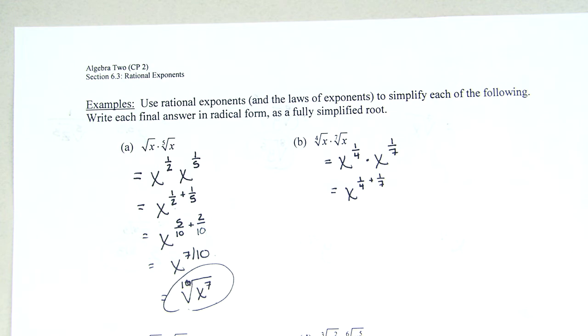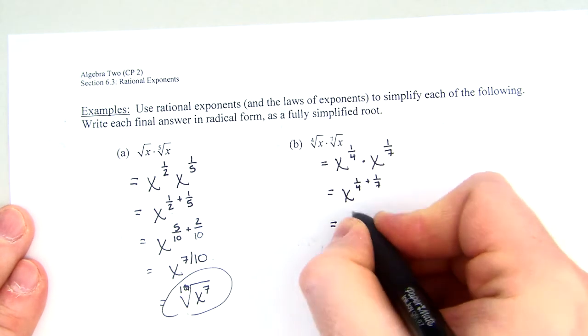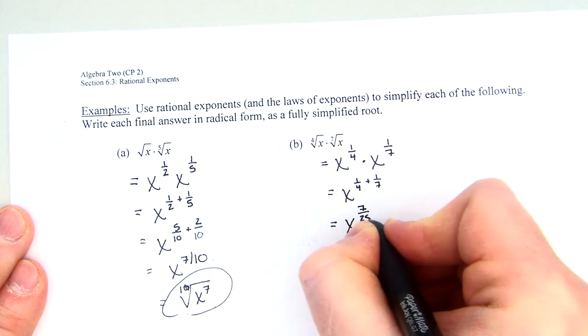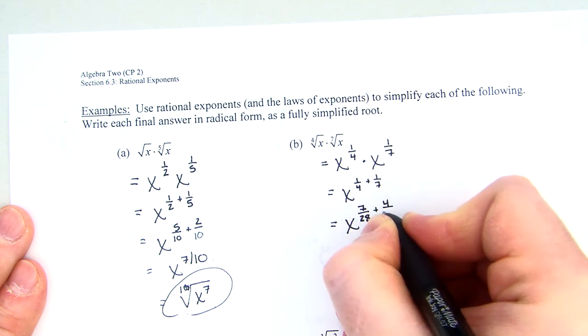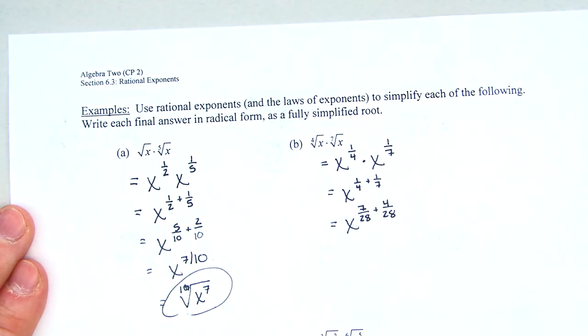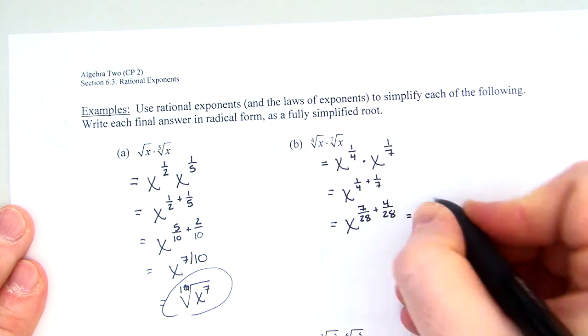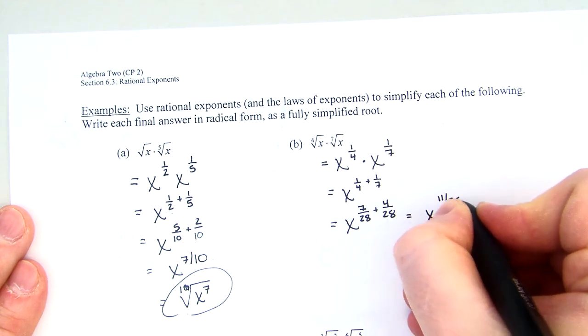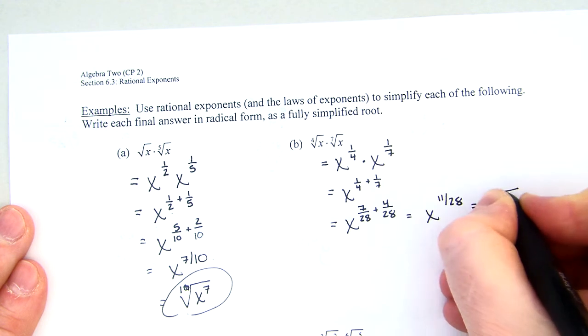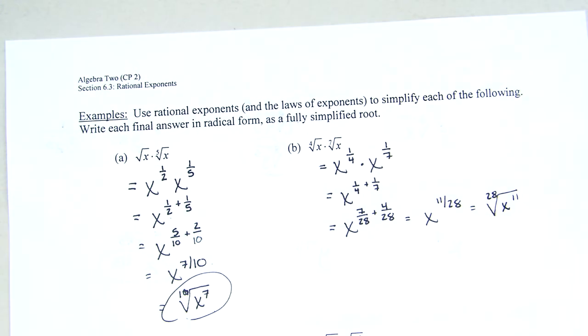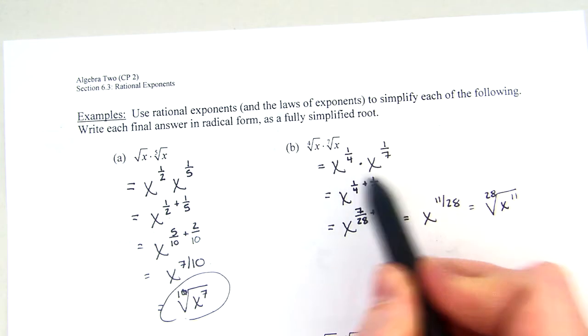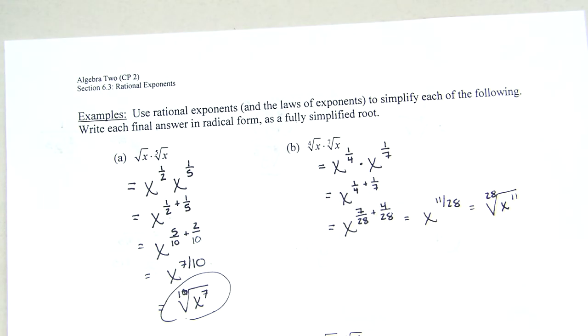Johnny, what do you make in your common denominator? 28, sure. I think 7 over 28 plus 4 over 28, I think. This is x to the 11/28ths, or the 28th root of x to the 11th. Not terrible. I don't think this is obvious at all, but once you put them into the fraction powers, we'll add and go through that stuff.